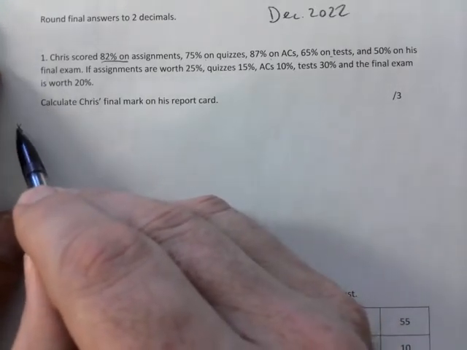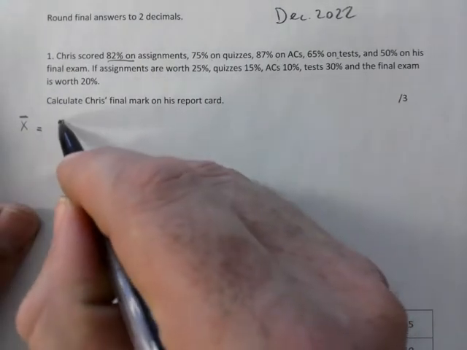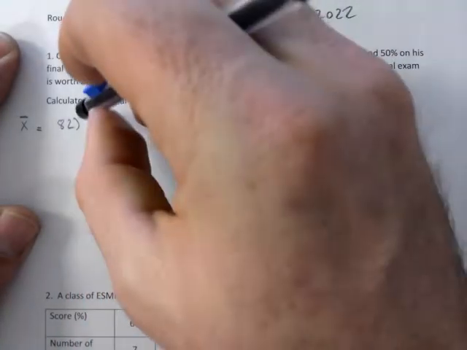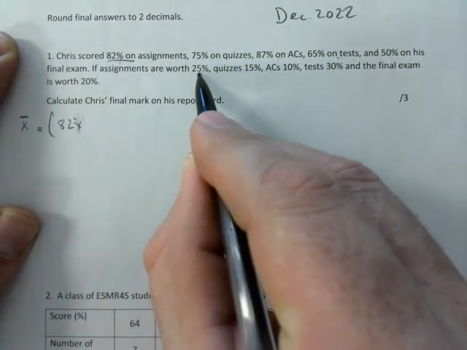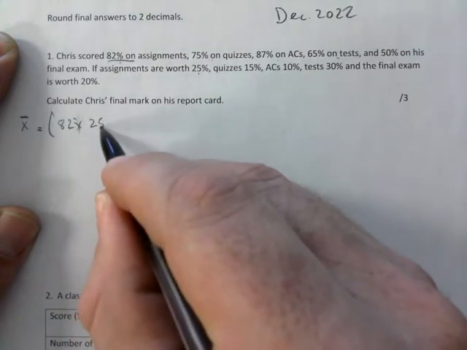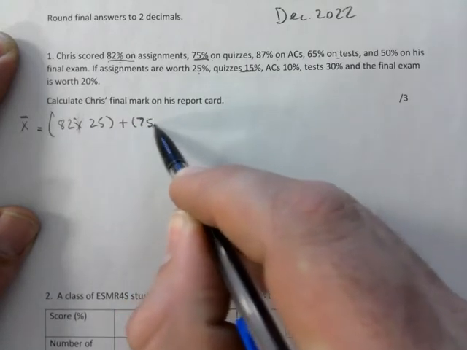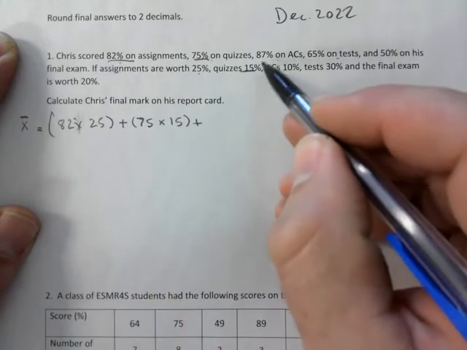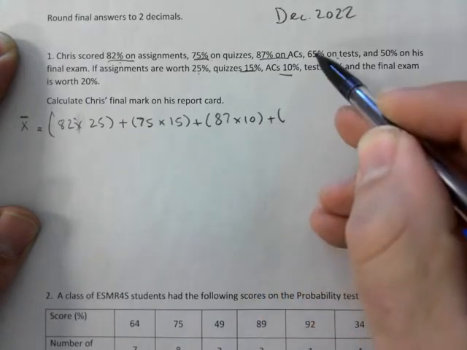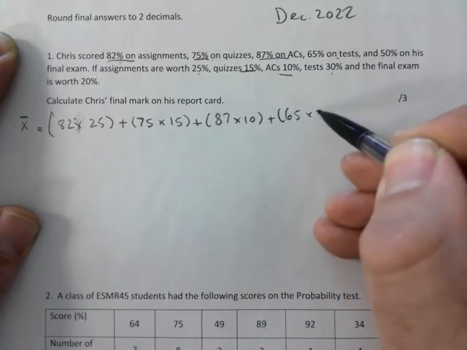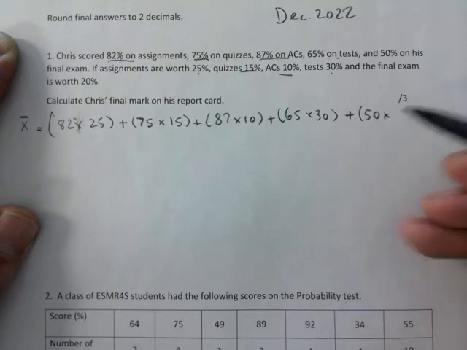You can put a big X bar or weighted mean, it's up to you, but really you would take 82 times the 25%, plus 75 on quizzes, with a weight of 15. 87 on AC, so 87 times 10, plus 65 on tests, worth 30%, and scored 50% on the exam, which is worth 20.